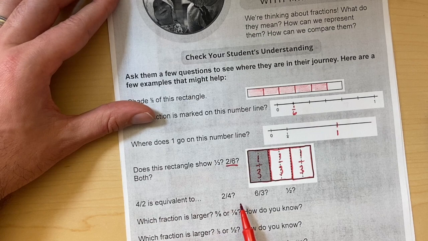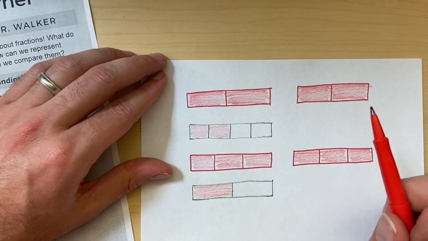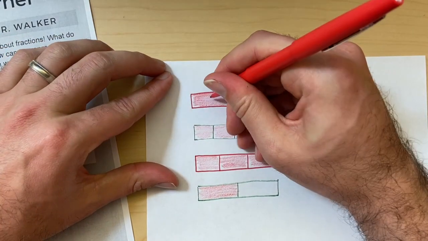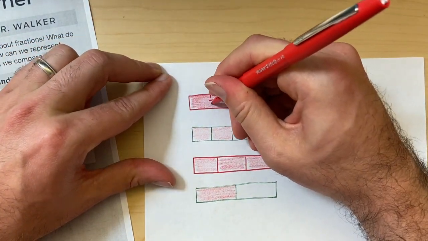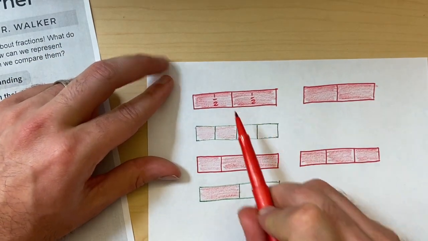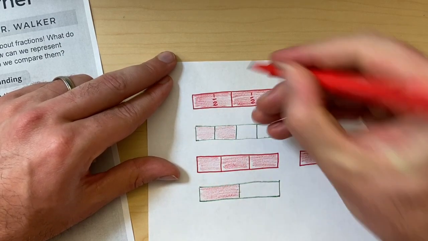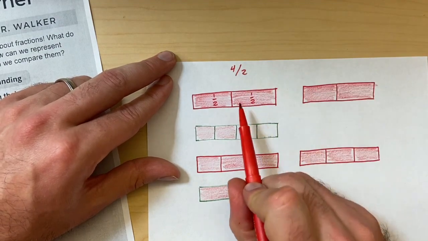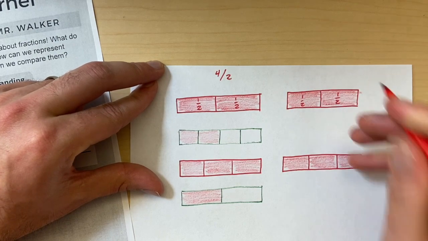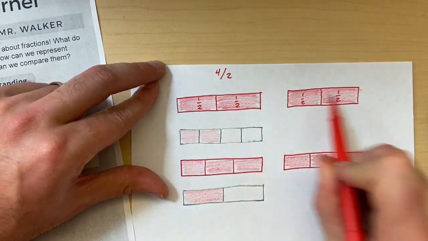Looking down here, 4 halves. What is it equivalent to? We're going to jump to the next page really quick. It's important to understand that 4 halves means that I have 4 halves: 1/2, 2 halves, 3 halves, 4 halves. And I find that making sure students understand that is easier with a candy bar. If I'm thinking of a candy bar, 2 halves means I have 1 whole candy bar, but I had 4 halves, so that means I need more than that. Another half and another half. Now I have 1, 2, 3, 4 of them, so that shows me 2 whole candy bars.